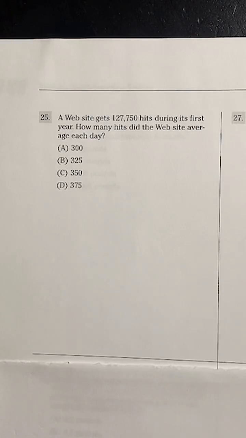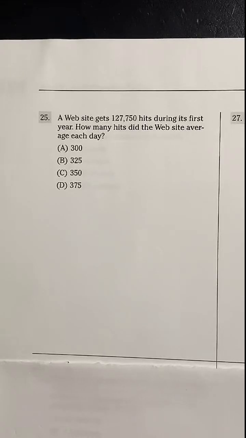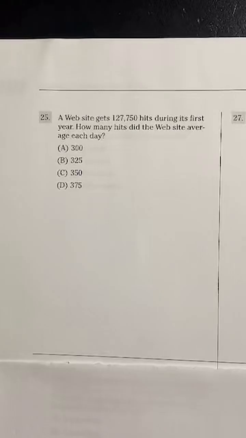So a website gets 127,750 hits during its first year. How many hits did the website average each day? Is it A, 300, B, 325, C, 350, or D, 375?